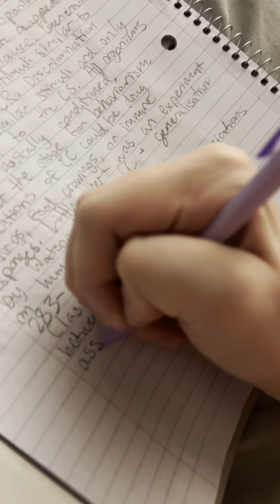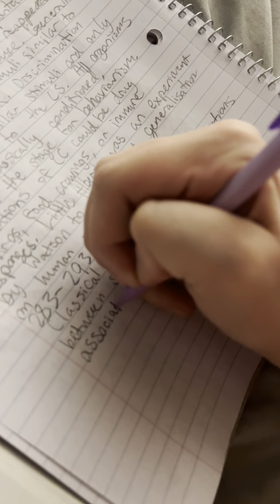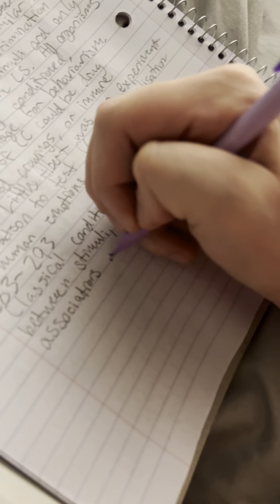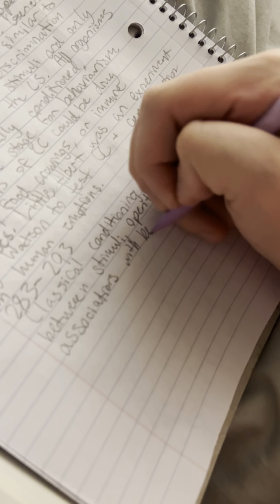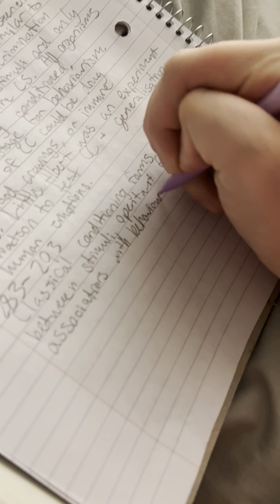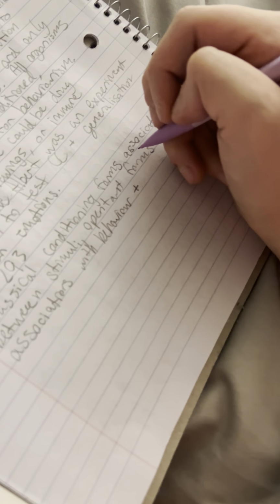Operant forms associations with behavior and consequences. Sorry, I forgot the word.